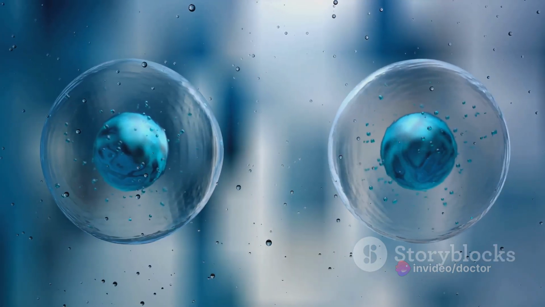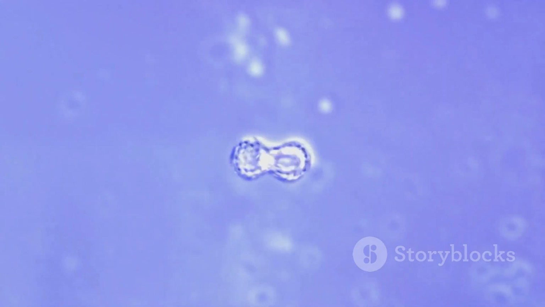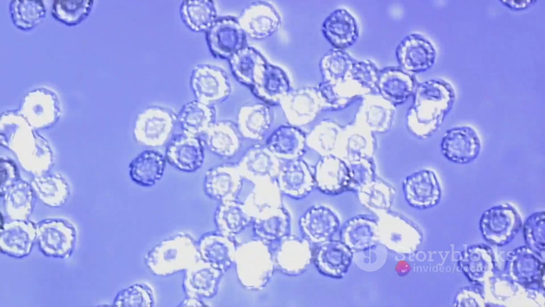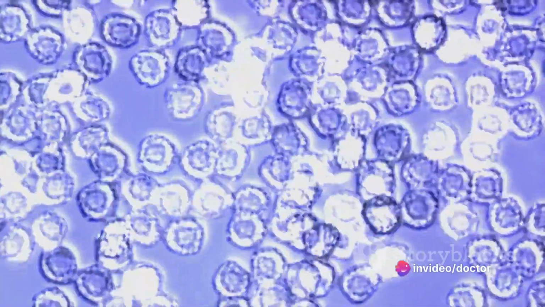Next comes metaphase. The spindle fibers attach to the centromeres of the condensed chromosomes and line them up at the cell's equator, between the centrosomes. At this stage, the chromosomes are at their most condensed state.